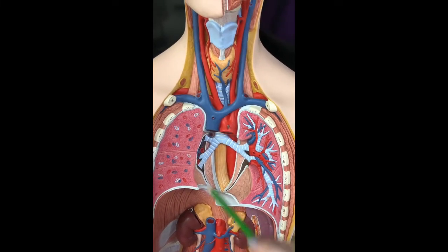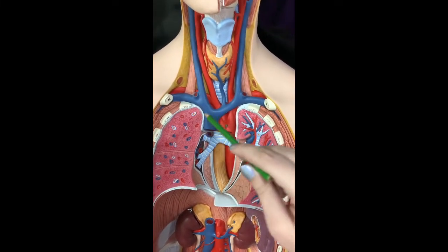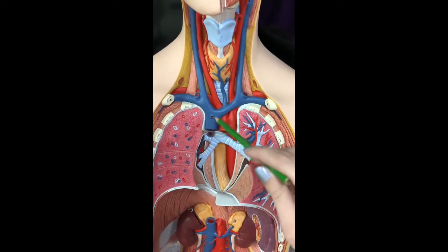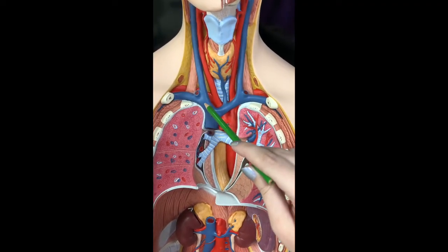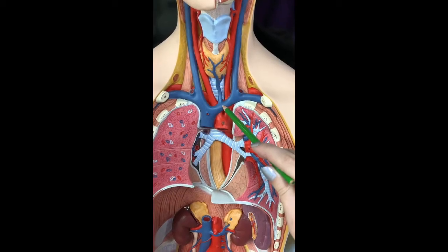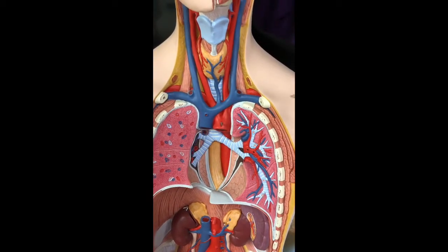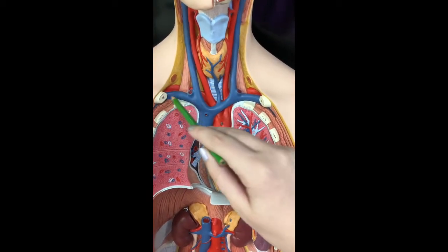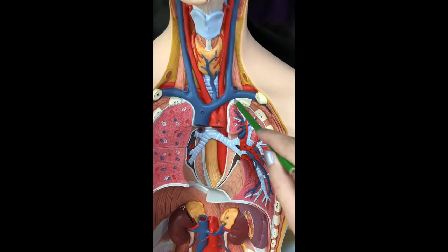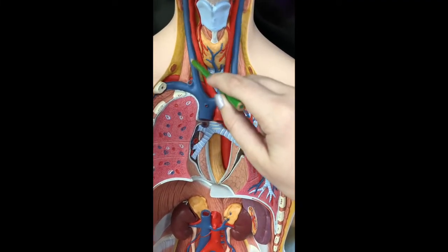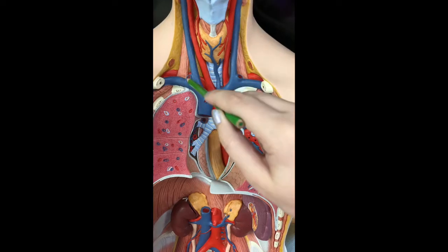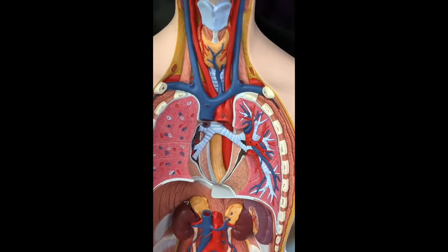What you can also see up here is our superior vena cava. And what drains into the superior vena cava is the right and left brachiocephalic veins. What drains into those is our right and left subclavian veins, along with our right and left internal jugulars and then external jugular veins.